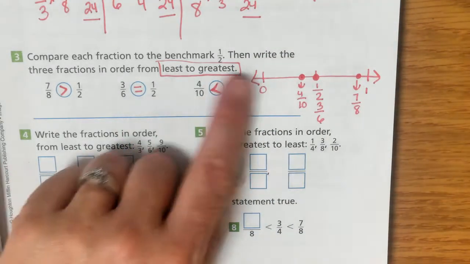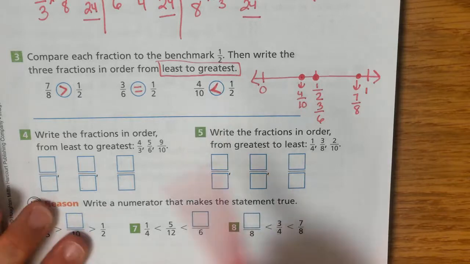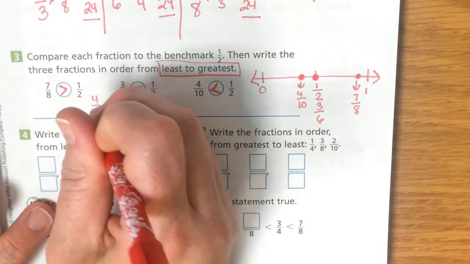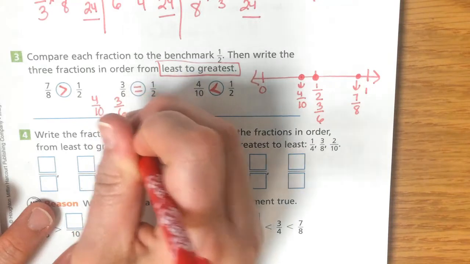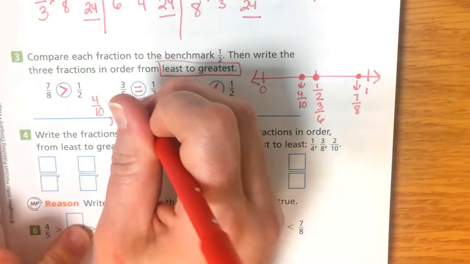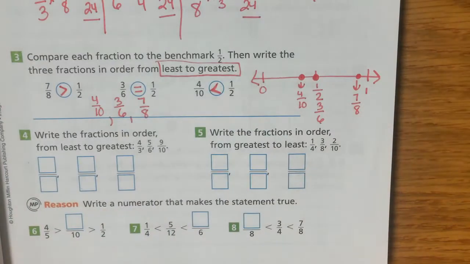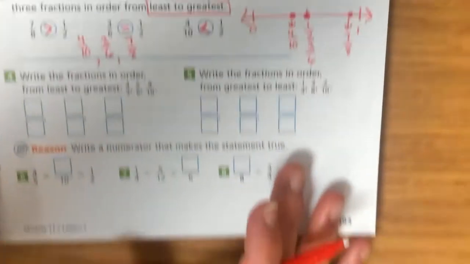So if we're writing these in order from least to greatest, we would start with 4/10. Then we would have 3/6. And then our greatest would be 7/8. Nice job.